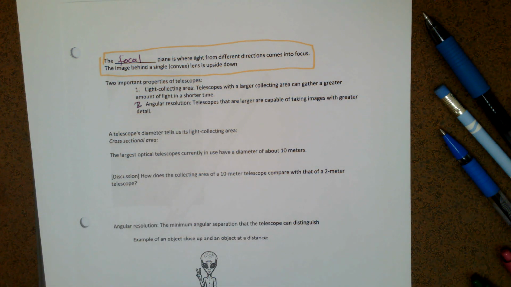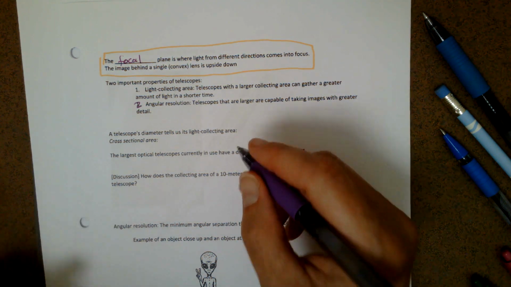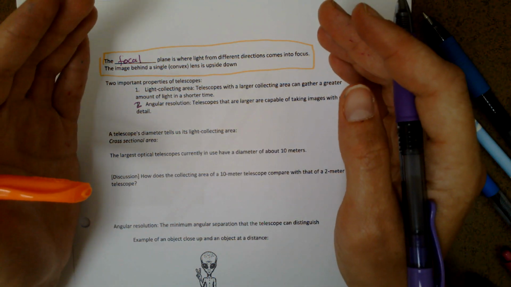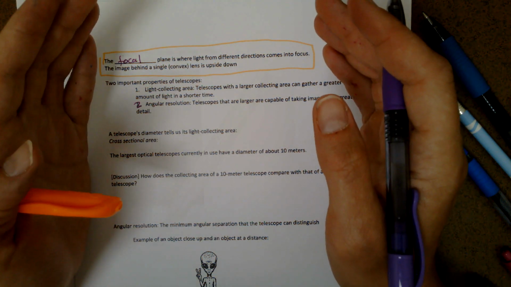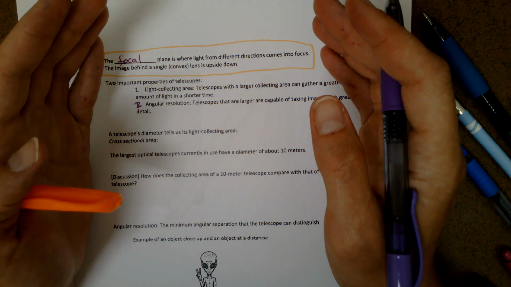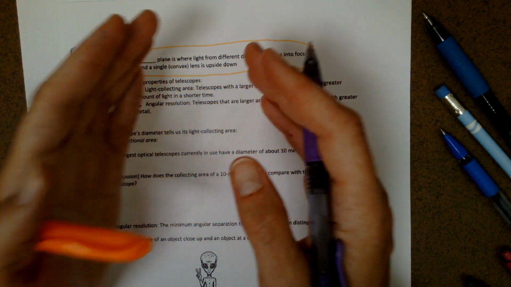So a telescope's diameter can tell us its light collecting area, but it's important to realize that it's not linear. You don't say that a 10 centimeter diameter light collecting area is only half as good as a 20. It goes up by the square.